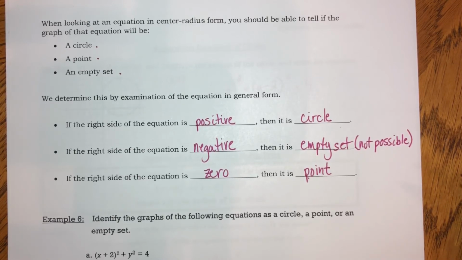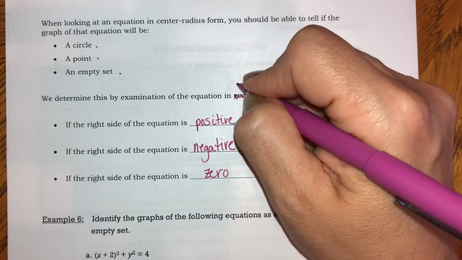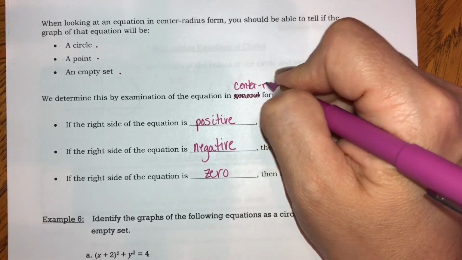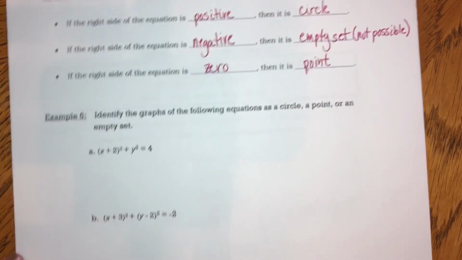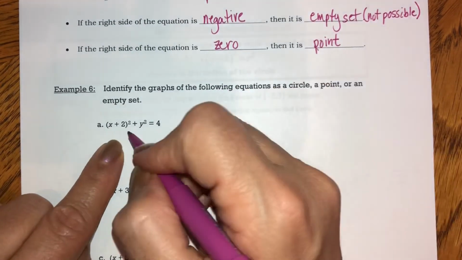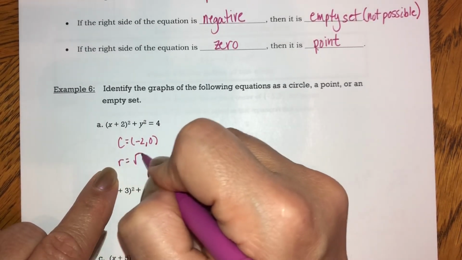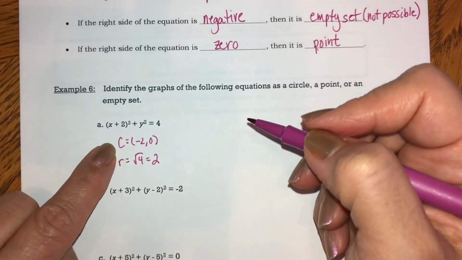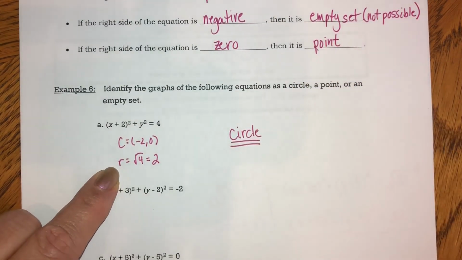So, when we look at a problem like this one, I said this wrong. It's not general form. This should be center radius form. So you can make that little change. It'll make a little bit more sense. When we look at an equation that looks like this, we can clearly say that the center is -2, 0, and the radius is the square root of 4, which is 2. As long as we have a center and we have a radius, we know for certain that this equation is going to make us a circle.